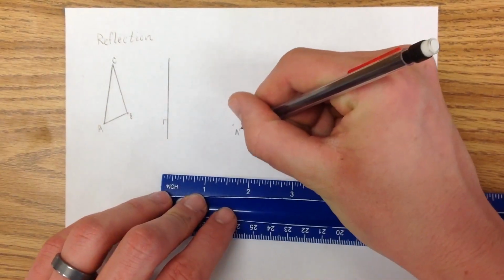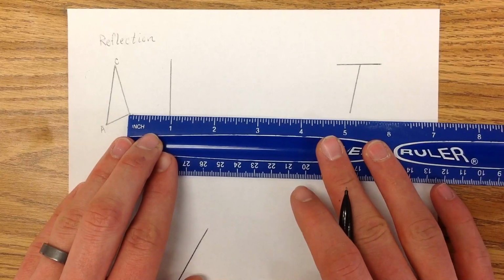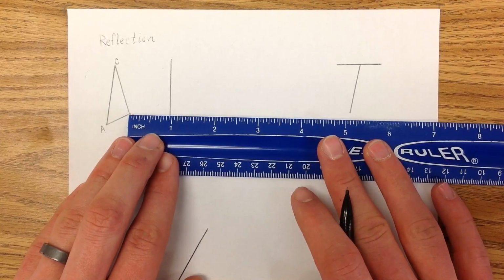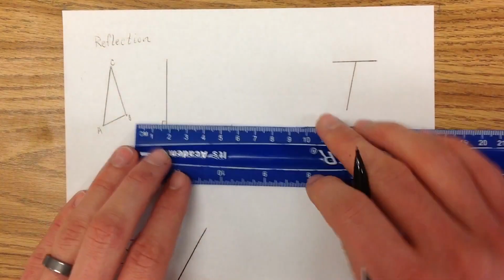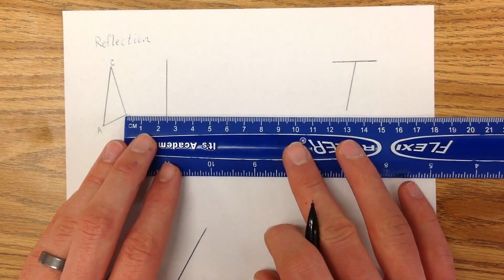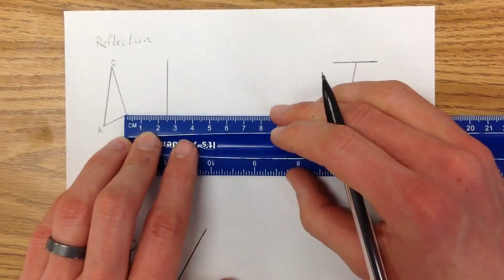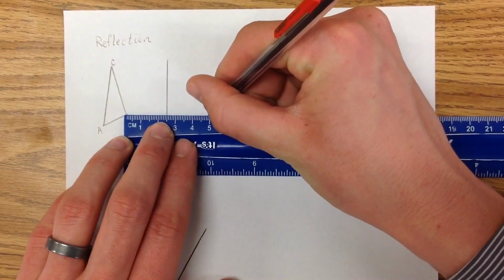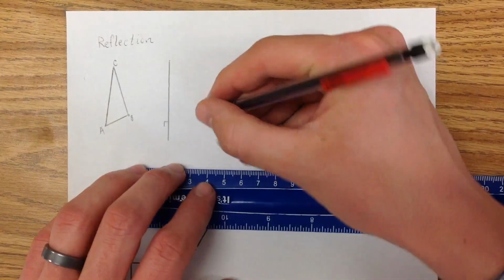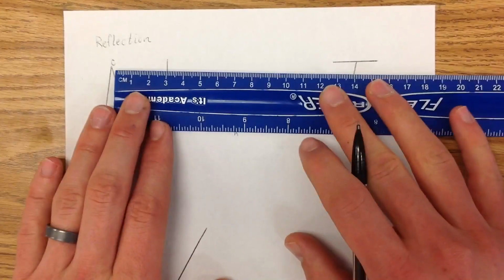So that's A prime. Now do the same thing here. To be even more exact, let's switch that to centimeters. That looks about like 2.5, so that means 5, maybe a little bit less. So I'll make it right there. B prime.